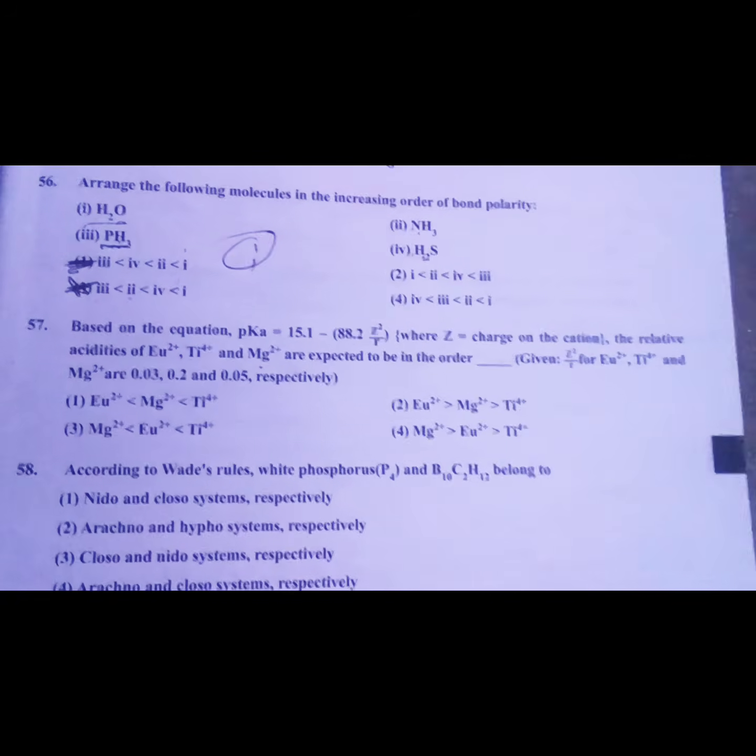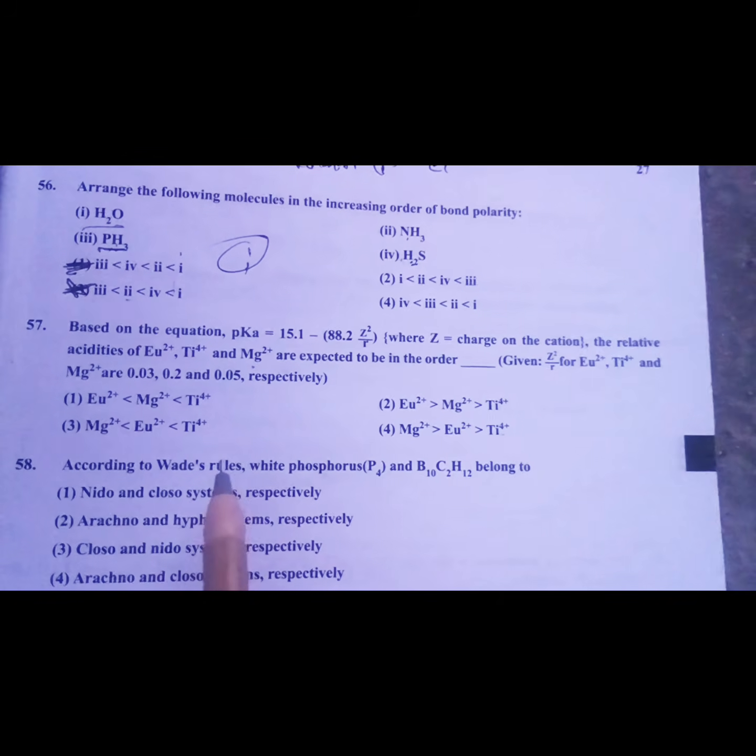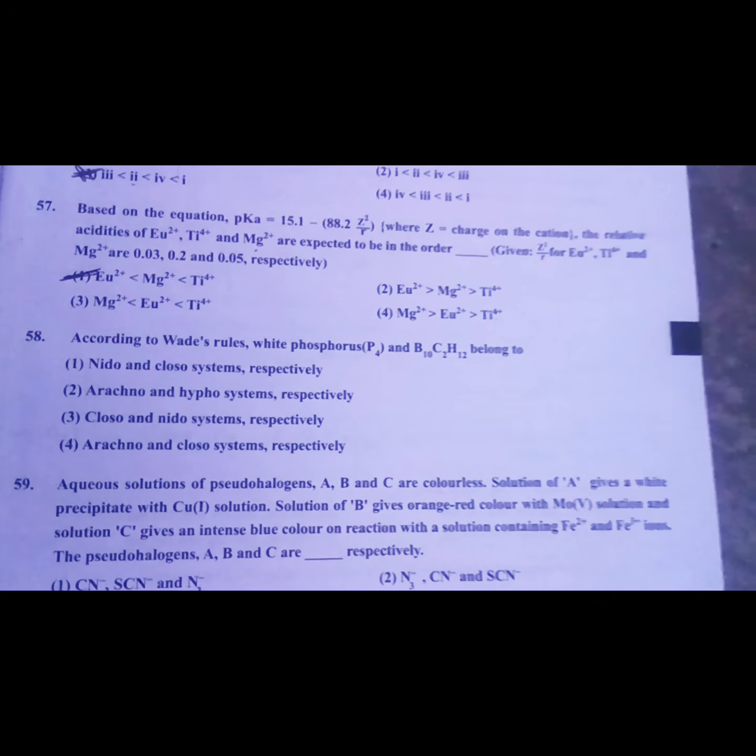So 57. Based on the equation, which one will be the correct answer? So here, based on this, this will be the correct answer. First one will be the correct answer. Okay, for 58 question.